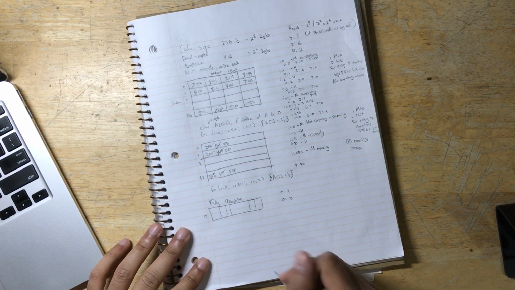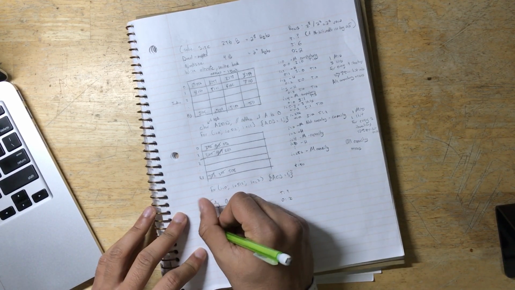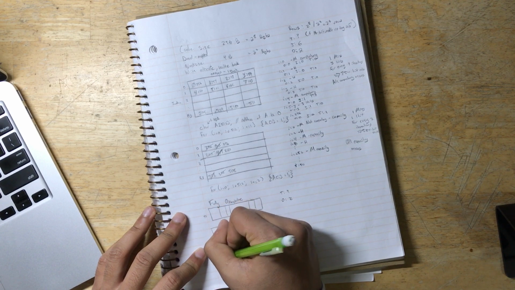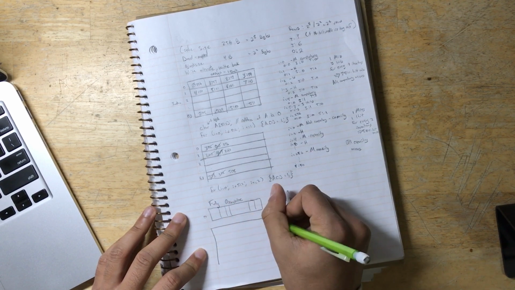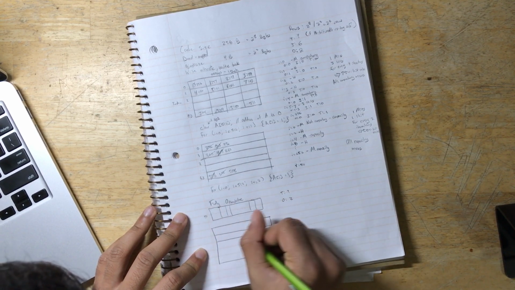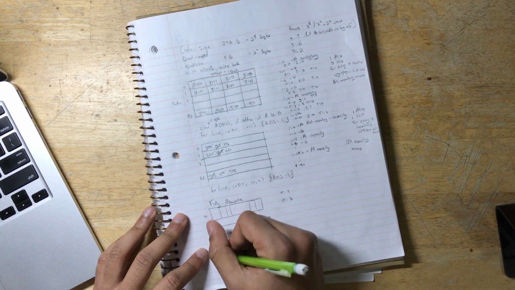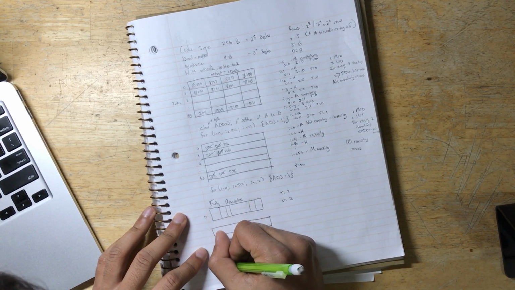Great. So now we're on to part 3. And this is a slightly different for loop, but let's draw the cache again. 1, 2, 3, 4, 5. I'm going to draw some more rows here.